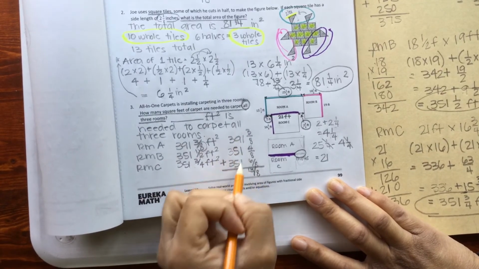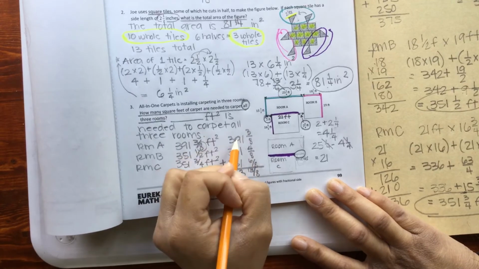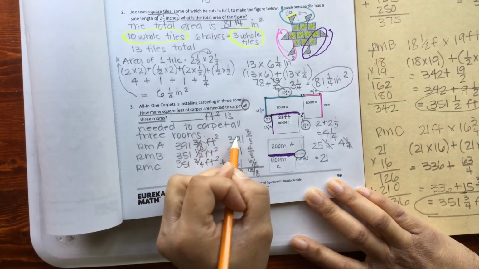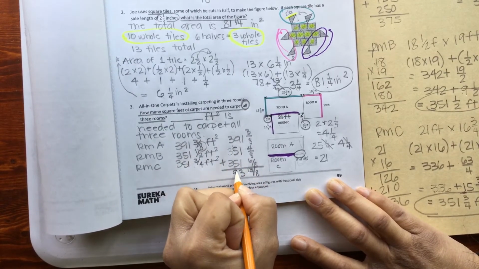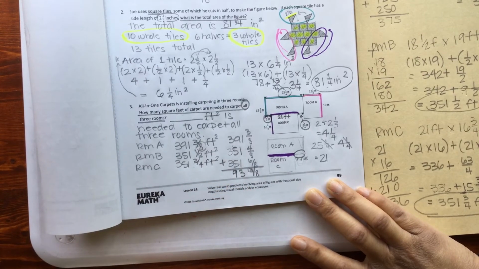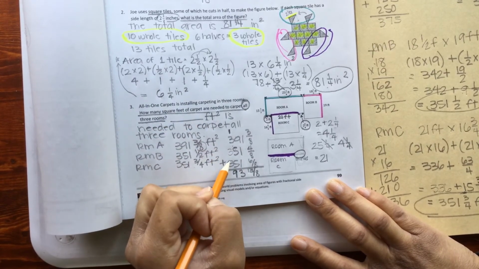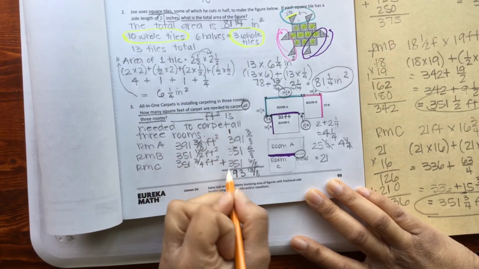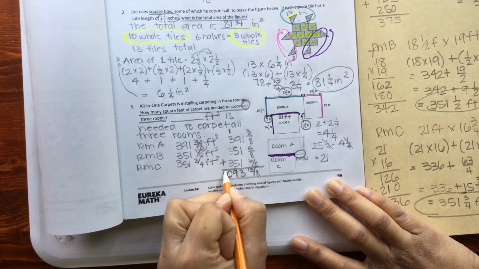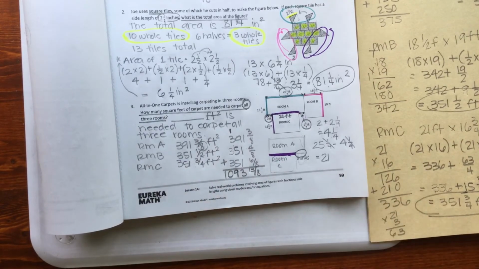And then I have 1, 2, 3. 5 and 5 is 10, plus 9 is 19. I always look for anything that can be put together to make 10. That makes adding easier. I'm going to take that 1 over into my hundreds place value. 3, 6, 9, 10. So now I have 1,093 and 13/8, which we know we can't leave like this.